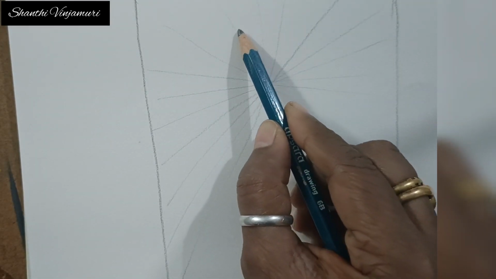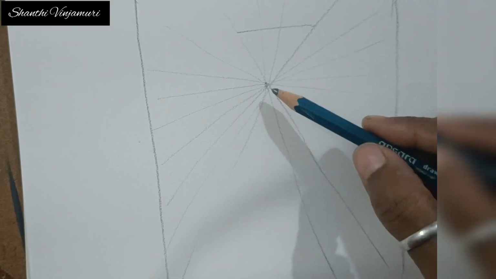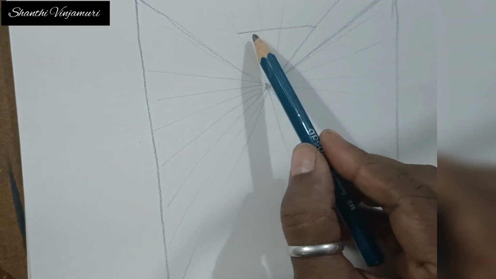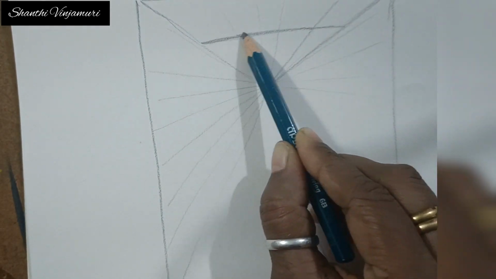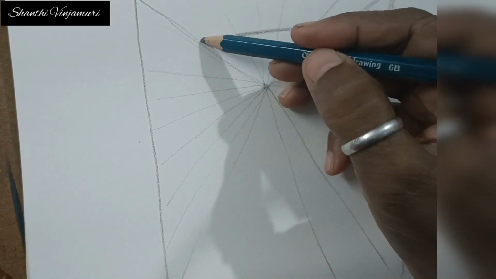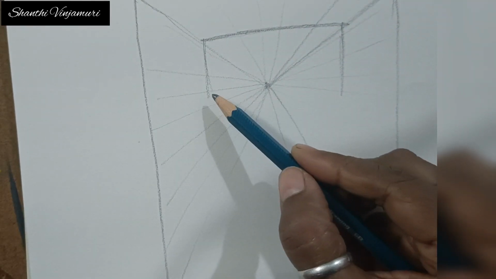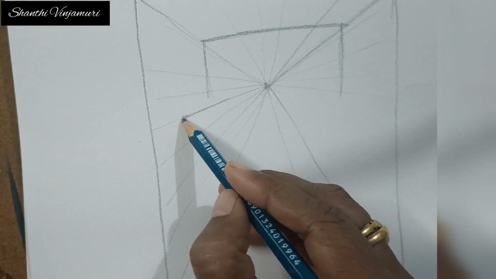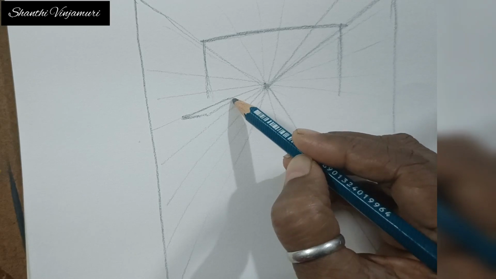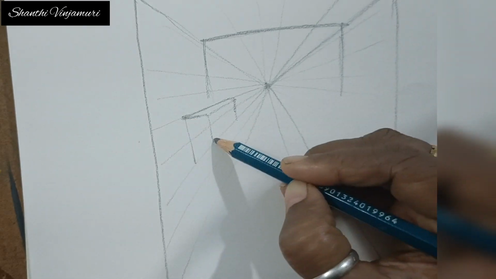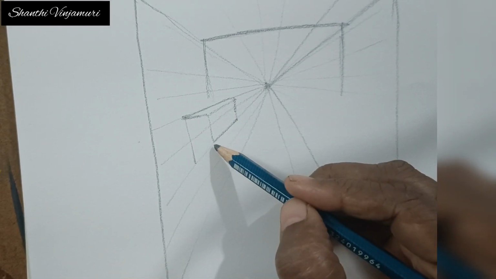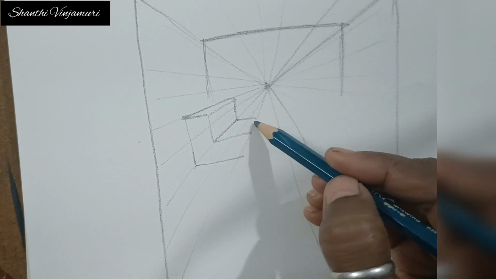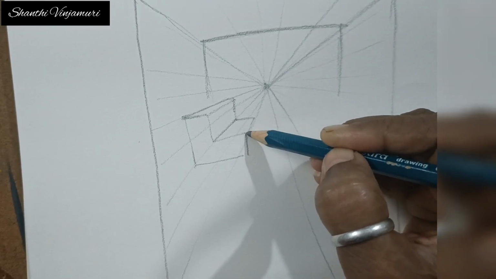So from here, what I do, see, I'm just joining the vanishing point lines, only parallel lines.